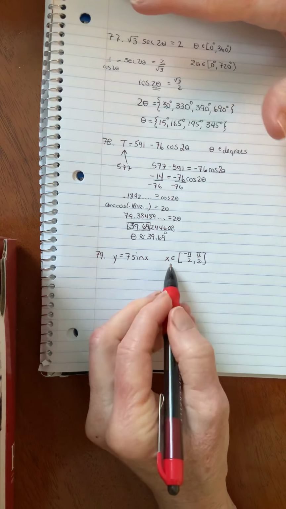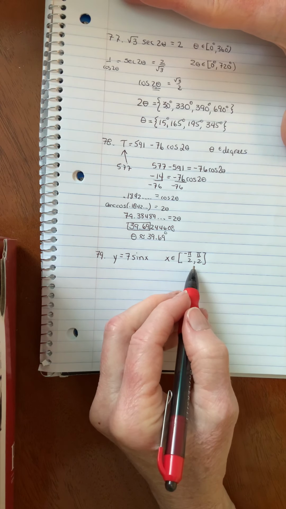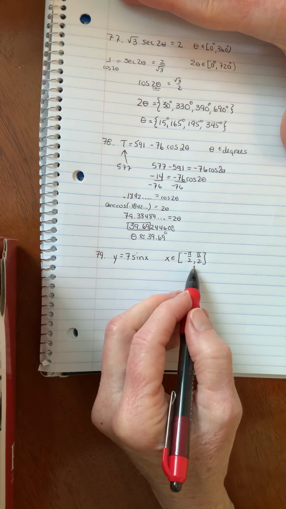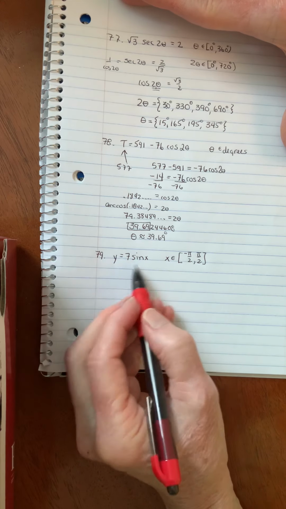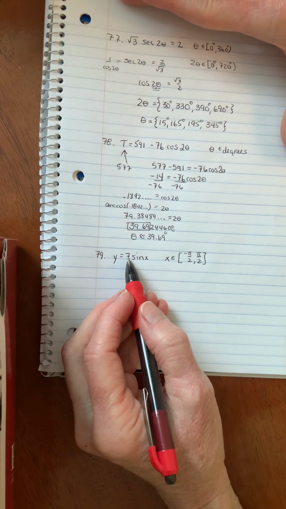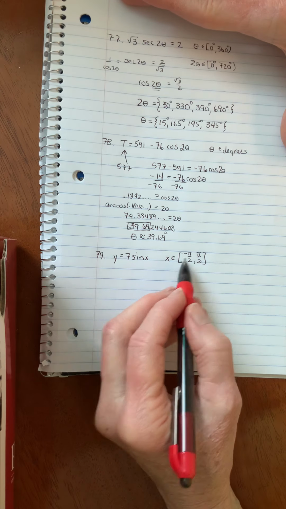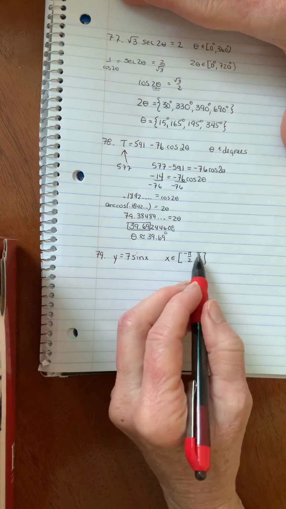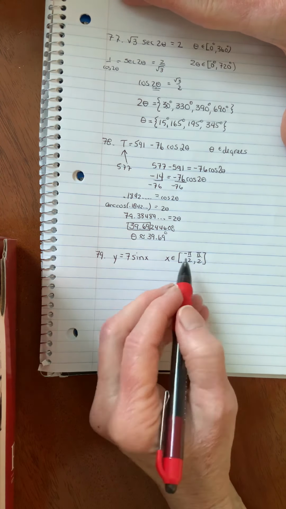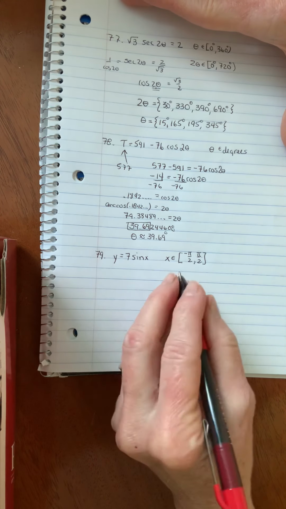If you look at domains and ranges of inverse functions, which this is related to, you will find that the inverse sine is in this region. So that's why that is listed that way.